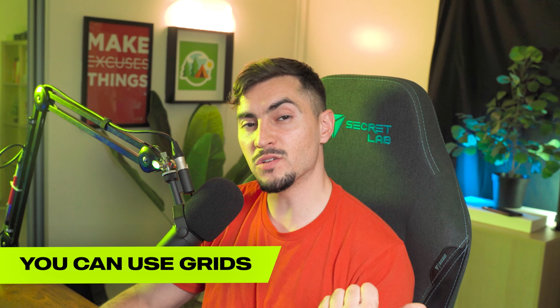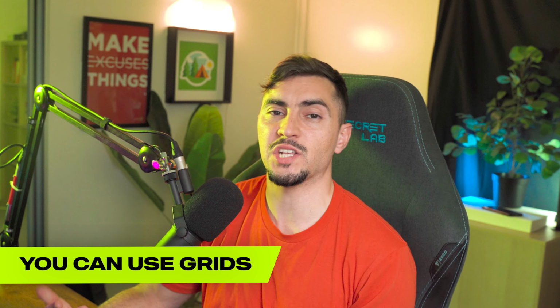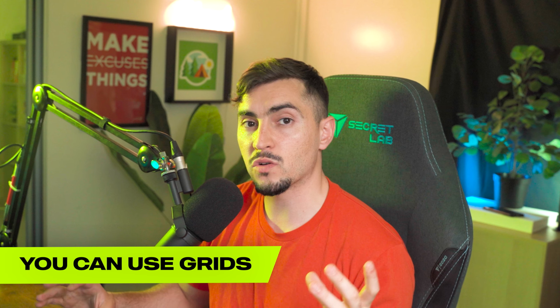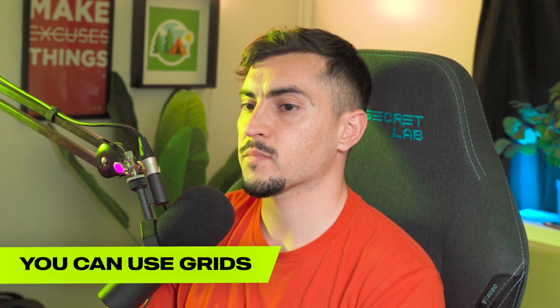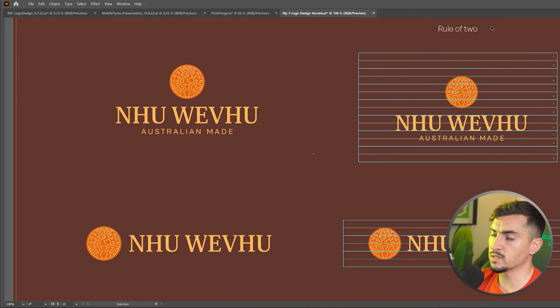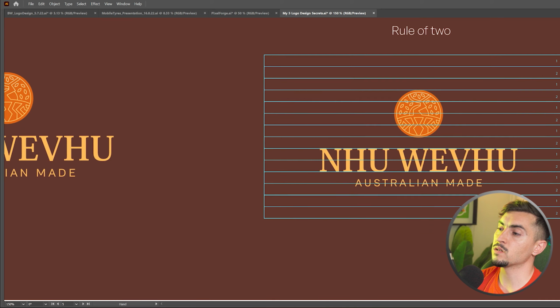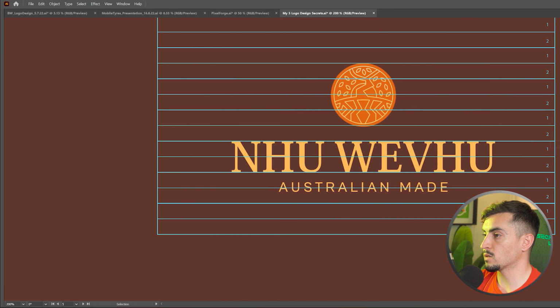Now, lastly, you can use grids. Grids are a great way to create geometric or isometric logos. It's also good for helping scale your logo so it feels balanced, neat and tidy, and it's all working well together. This rule of 2 is a good one to use. You can see these rectangles here.